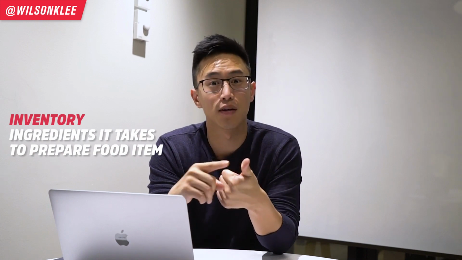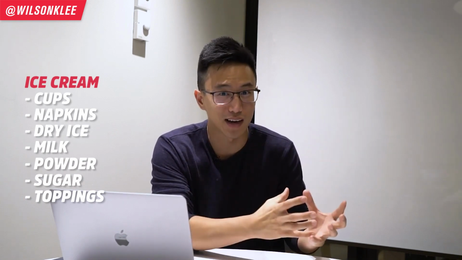If we're talking about ice cream, okay? We're talking about the cups, the napkins, the dry ice, the milk, the powders, the sugar, the toppings. These are all the ingredients that go into making this item, okay? And on top of that, we need to add the direct cost of preparing the ice cream.